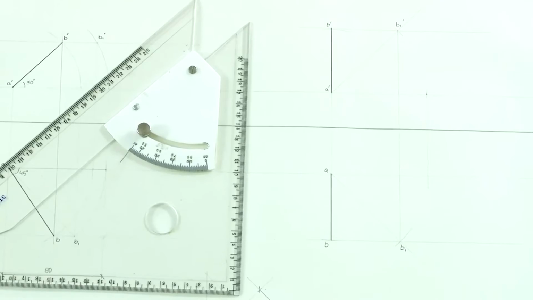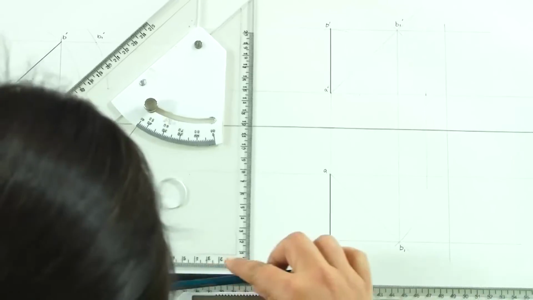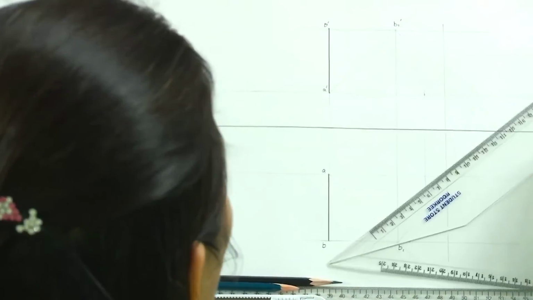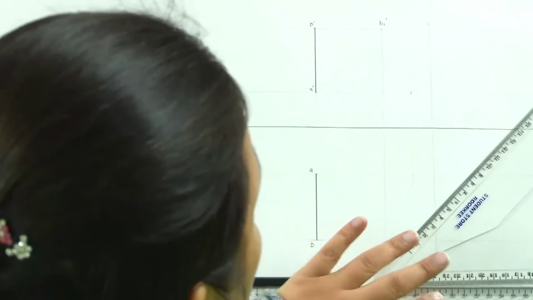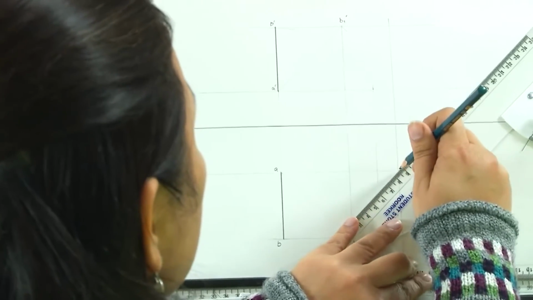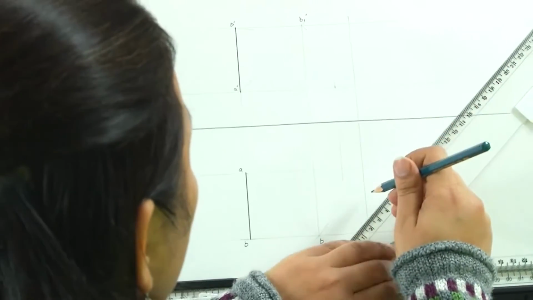Okay. And now, let us see what we get in the side view if we project it. So, we have these projections, and let us take these projections onto the side plane.